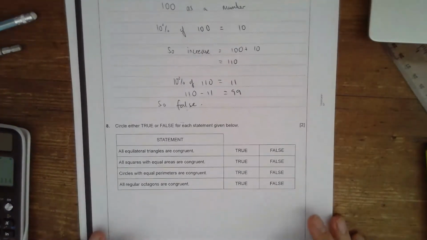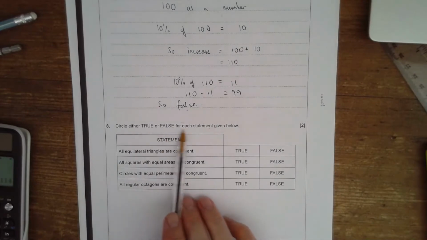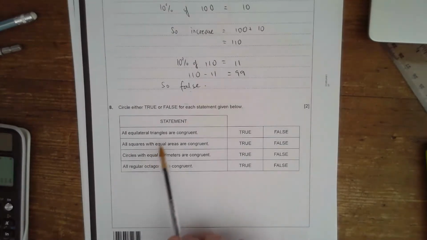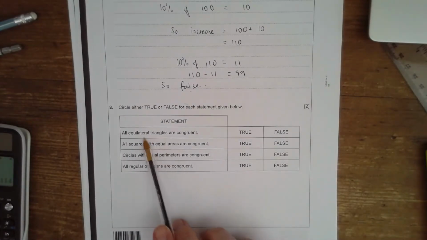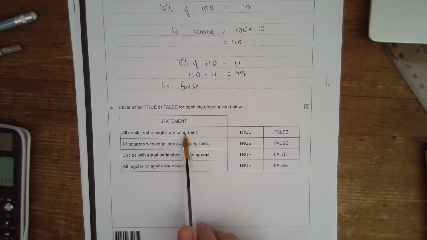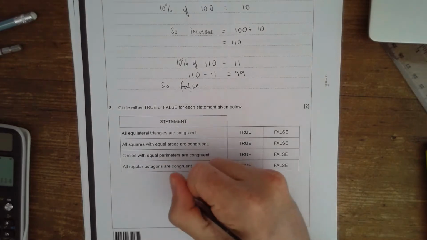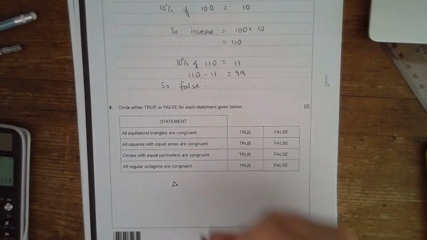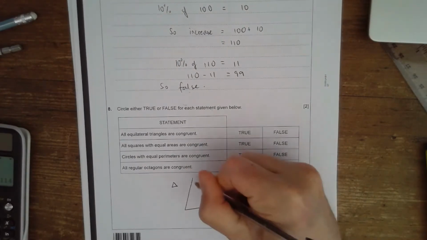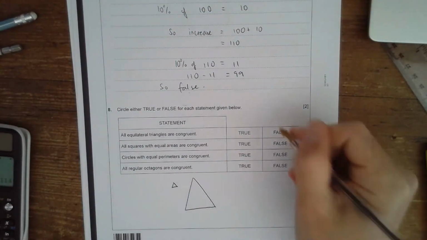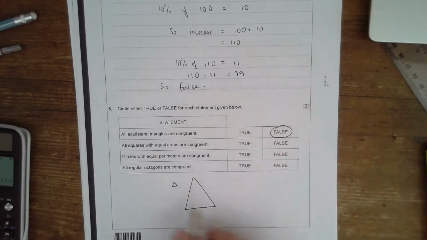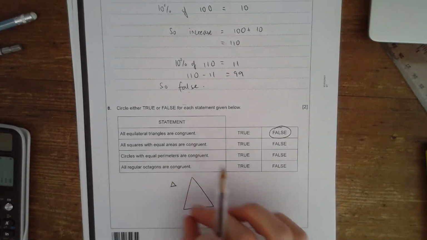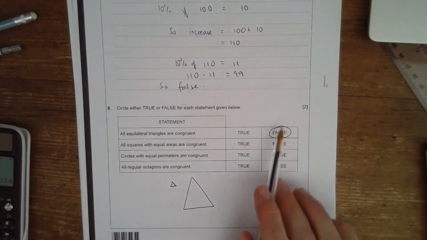Okay. Question 8, it says, circle either true or false for each of the following statements below. All equilateral triangles are congruent. Now that's not true. All equilateral triangles have angles of 60 degrees, but we could have a tiny triangle that big that all have angles of 60 degrees, and we could have a much bigger one which have angles all of 60 degrees, and they're not congruent. Congruent means they are exactly the same, that I could go and fit one on the other, so that's false.